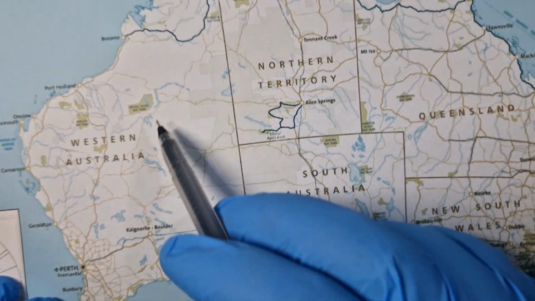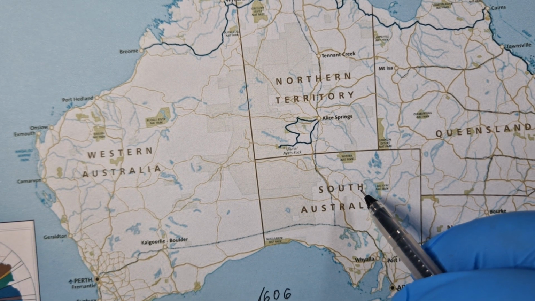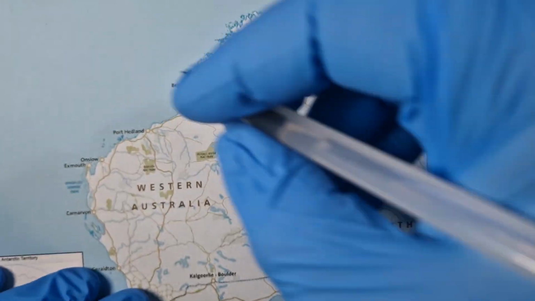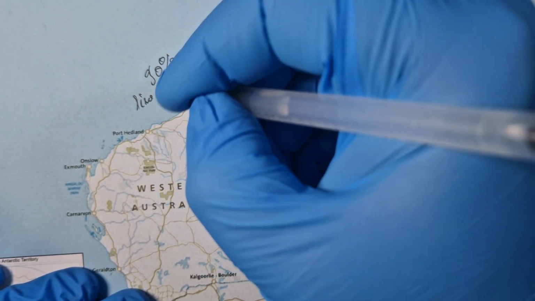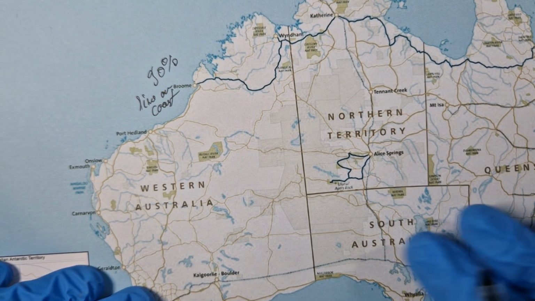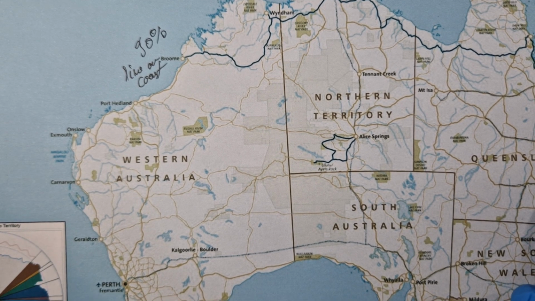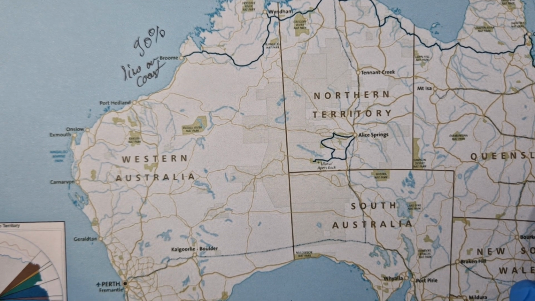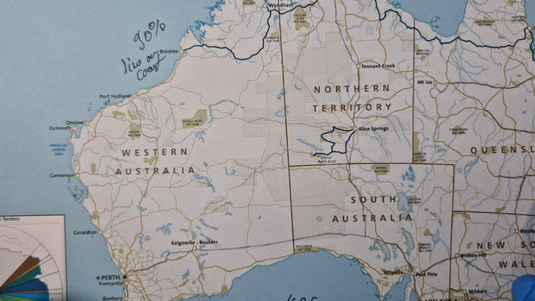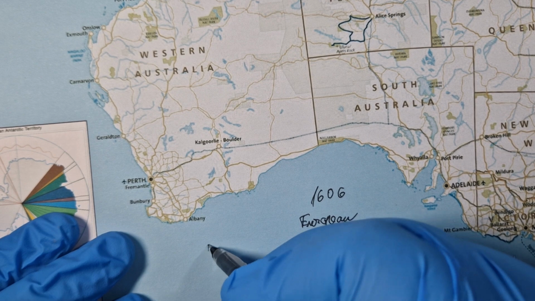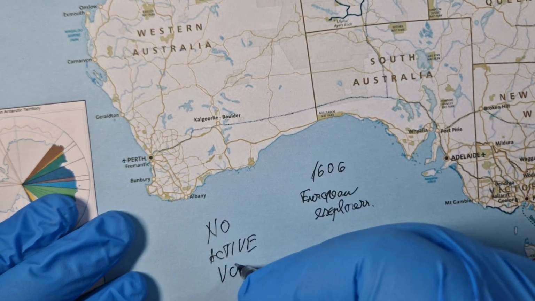90% of Australia's population lives on the coast. And do you know that Australia is the only continent in the world without an active volcano? So, no active volcanoes.